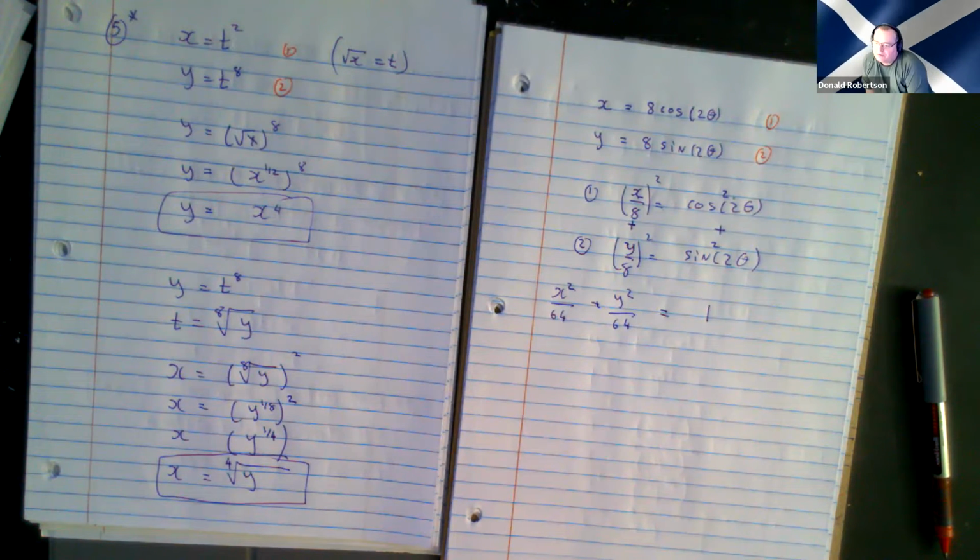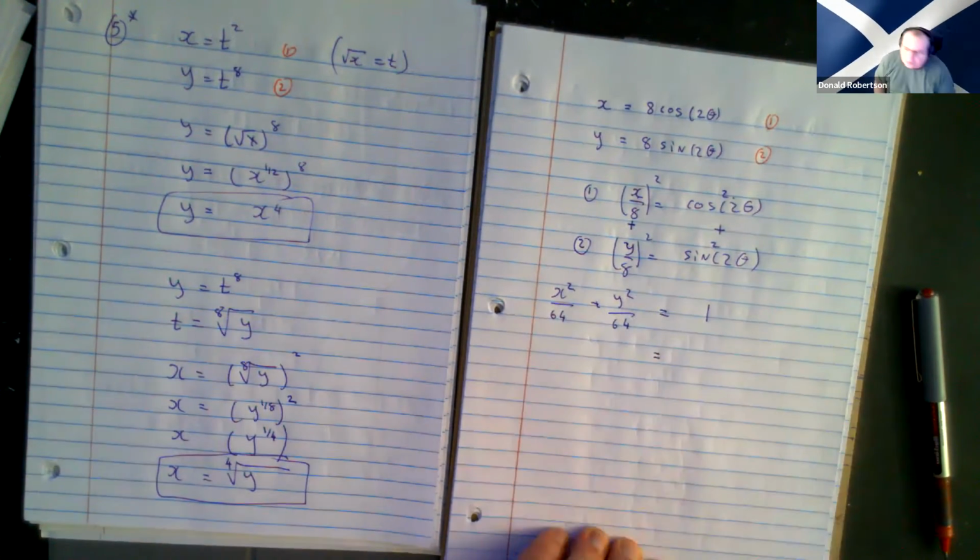Looking good? No more thetas, just x's and y's. One more line. Can anybody see a style point?